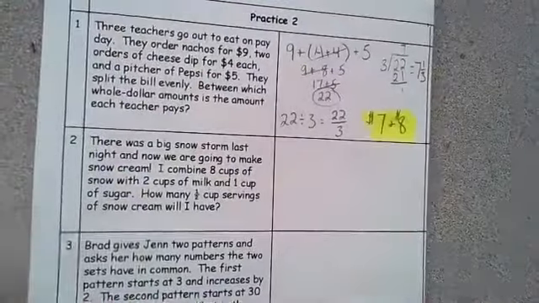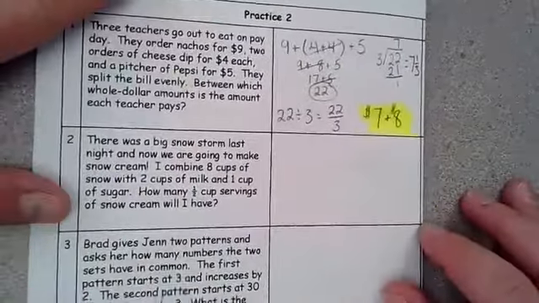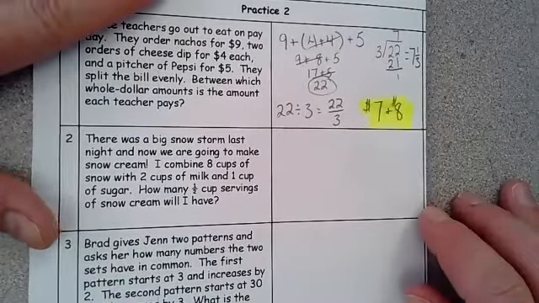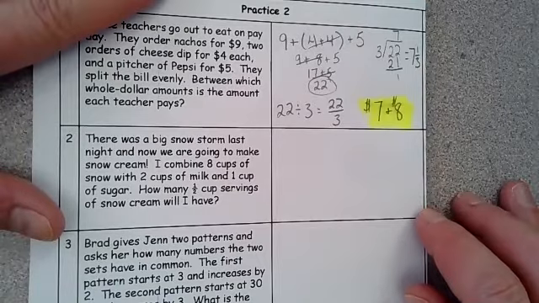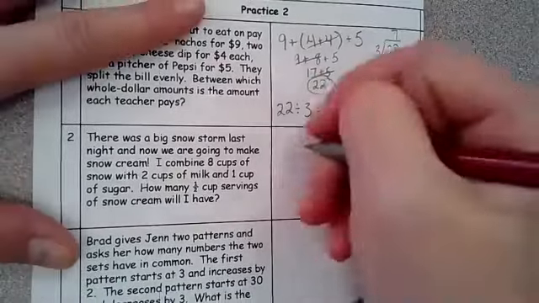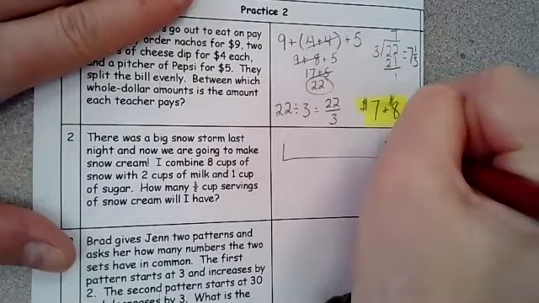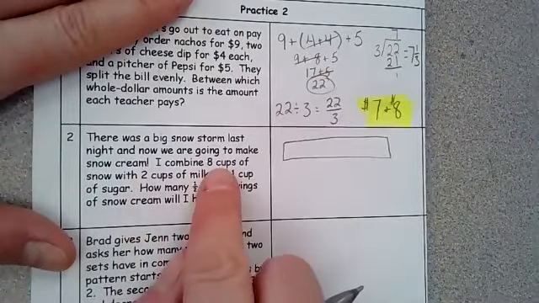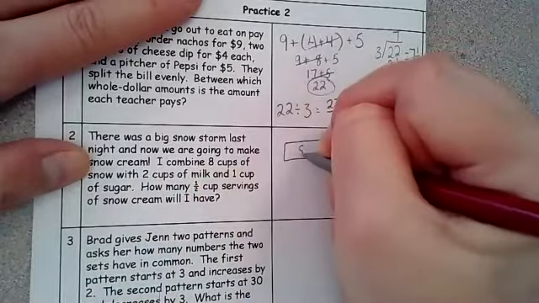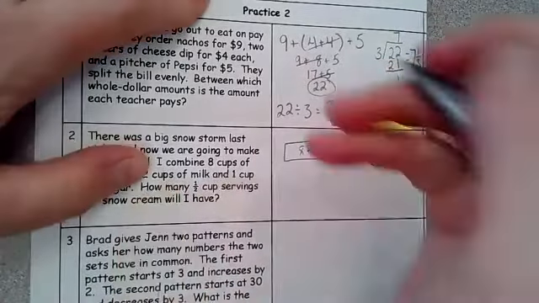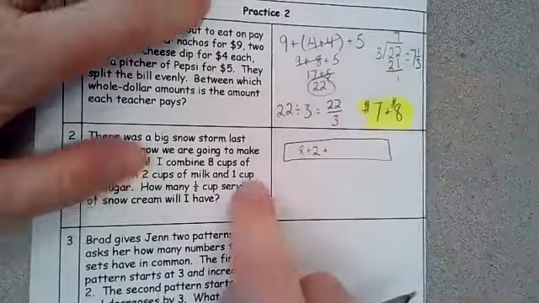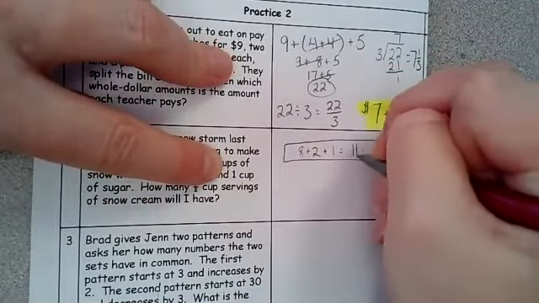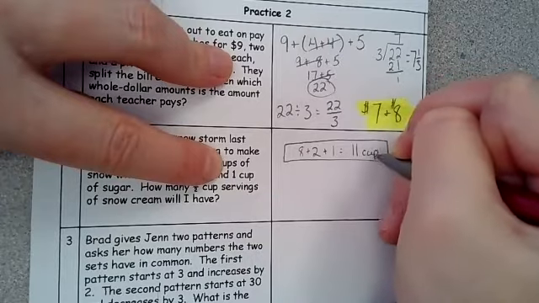Next one, there was a big snowstorm last night, and now we are going to make snow cream. I combined 8 cups of snow with 2 cups of milk and 1 cup of sugar. All right, so add together all the ingredients to get your snow cream. So you've got 8 cups of snow, plus 2 cups of milk, plus 1 cup of sugar gives you the snow cream is 11 cups.